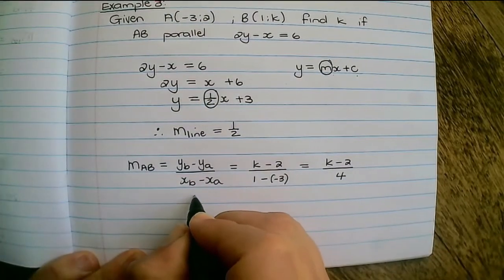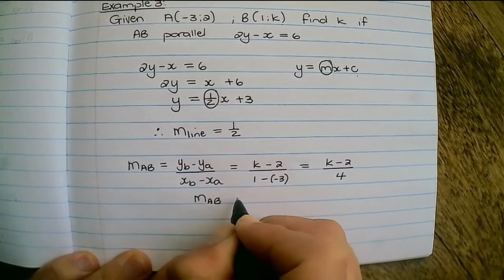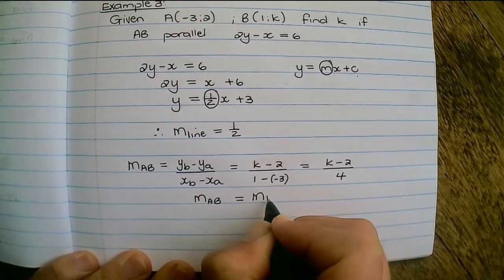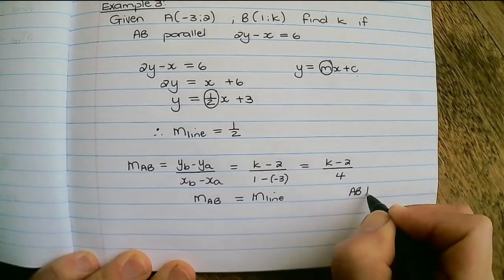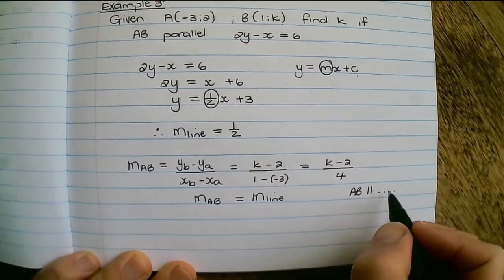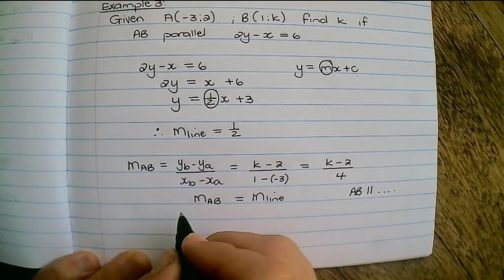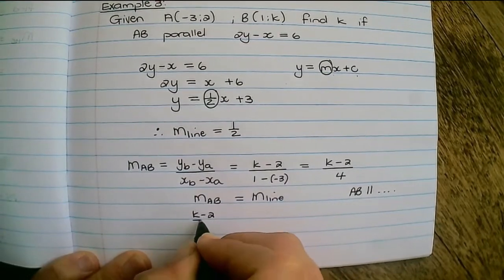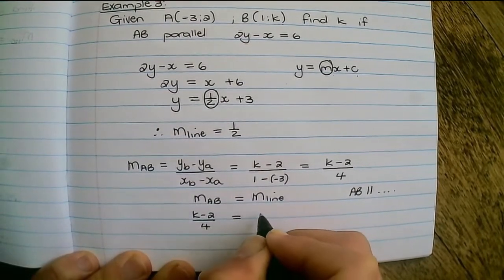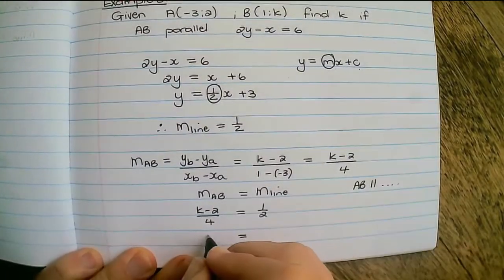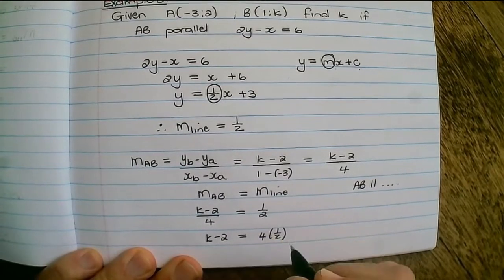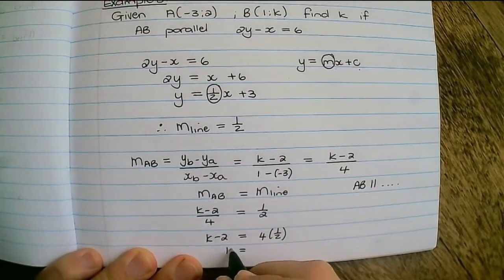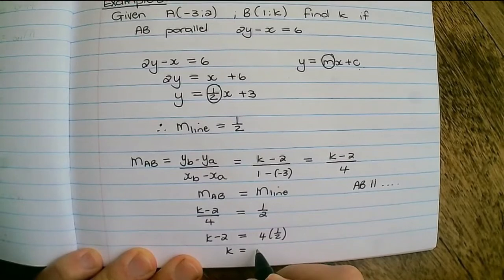Now I know that the gradient of AB is equal to the gradient of the line, because AB was given as parallel to that line. Parallel lines' gradients are equal. Therefore, k minus 2 over 4 is equal to a half. So k minus 2 is 4 times a half, which is 2. Therefore, k is 2 plus 2, which I move over. So k is equal to 4.